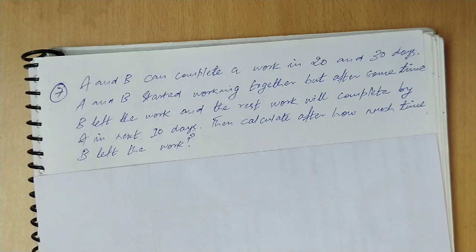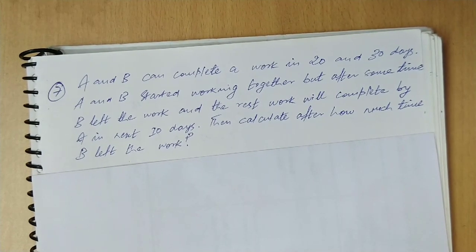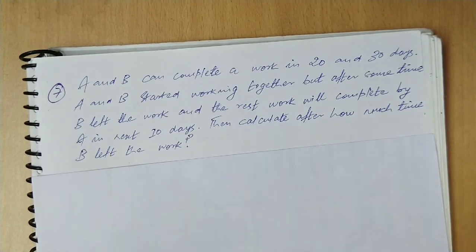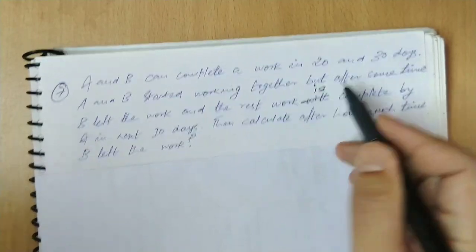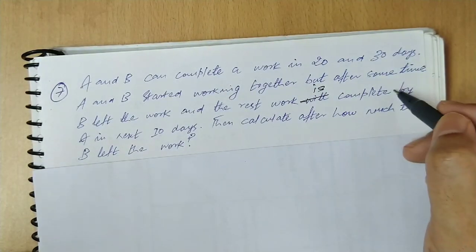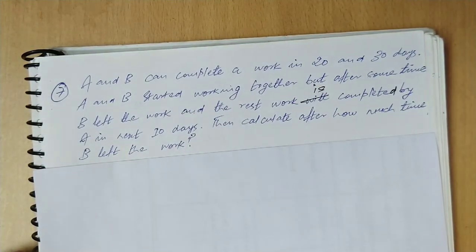Alright, next question we have. A and B can complete a work in 20 and 30 days. A and B started working together, but after some time B left the work, and the rest of the work is completed by A in the next 10 days.